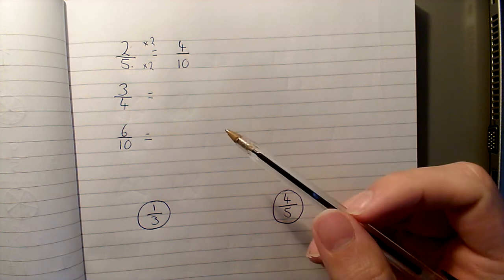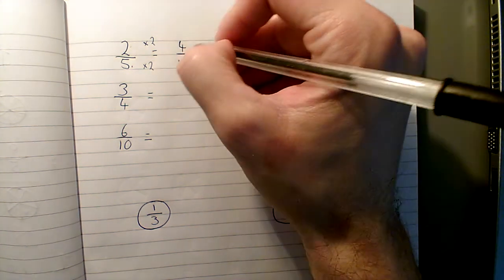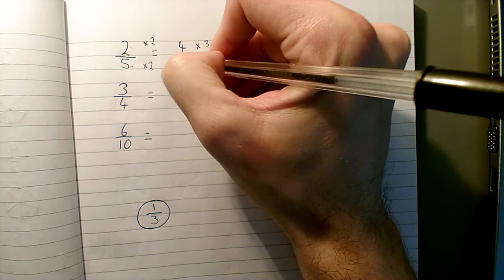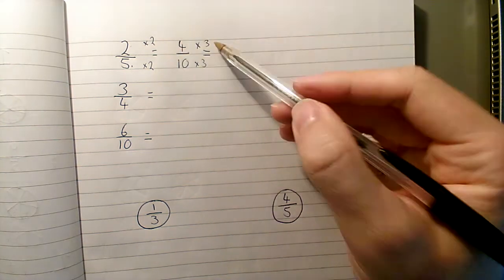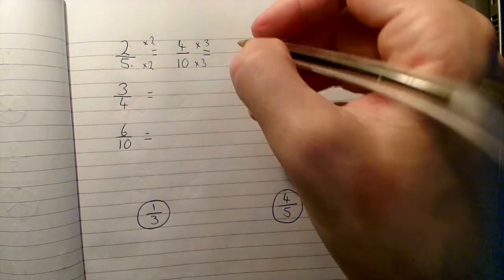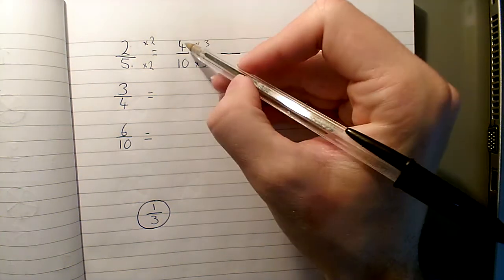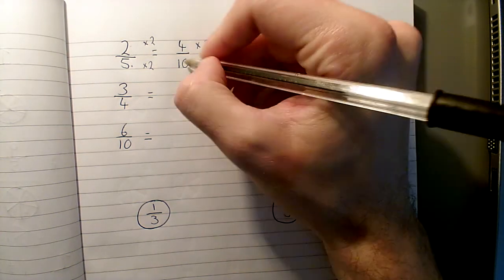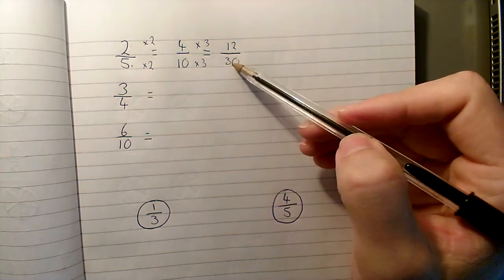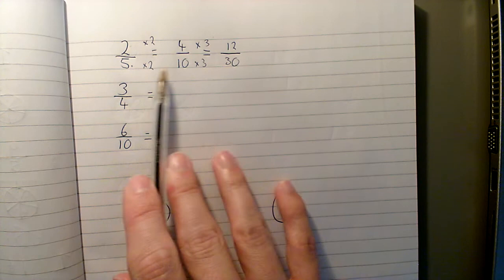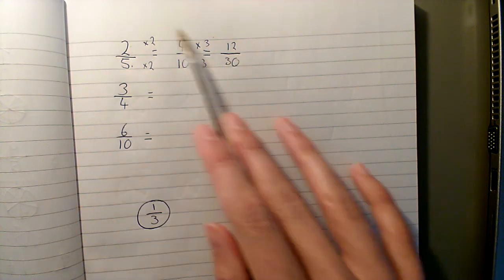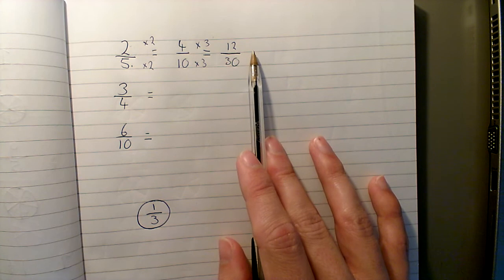Okay? So if we do another one, so for example, if I do 4/10 and I multiply, let's go by 3 this time, okay? Again, I'm multiplying numerator and denominator by the exact same amount. It needs to be the same, or else you don't end up with an equivalent, okay? So 4 times 3 is 12, 10 times 3 is 30, okay? I've done the same thing, so it means I've got an equivalent fraction. So that means that this fraction is equal to this fraction, which is equal to this fraction. They are all equal to each other. They're all exactly the same.